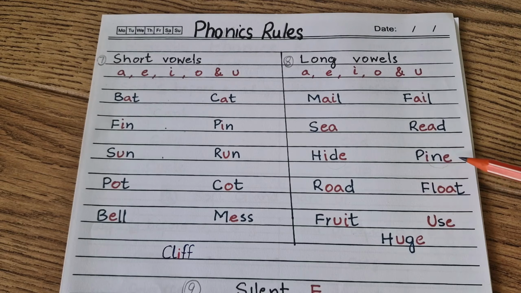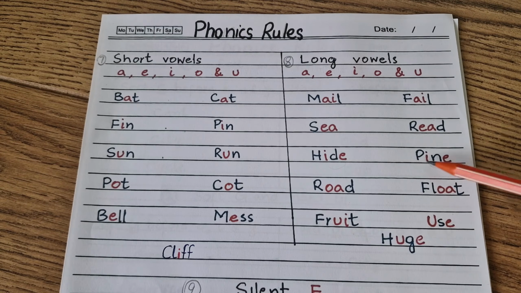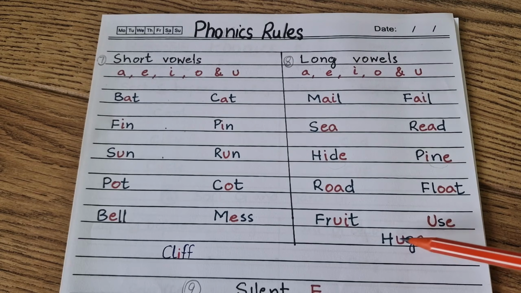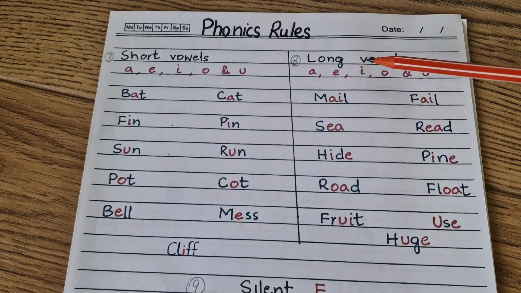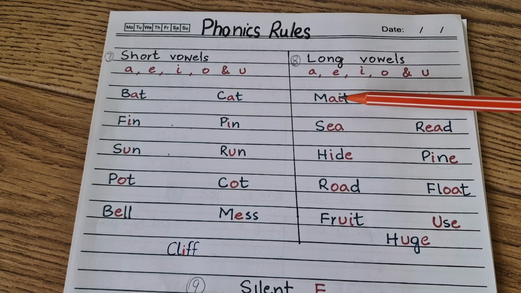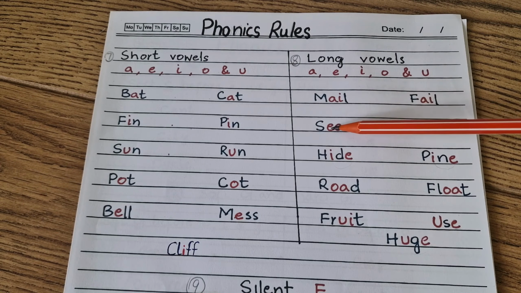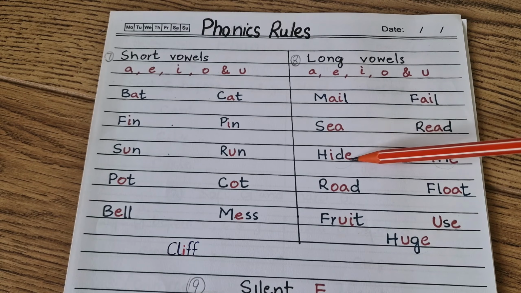In this word, this letter E is silent. And we are using the long vowel sound for the first vowel. Float. Use. Same here, we are using the long vowel sound for U and this E is silent. Huge. So always remember this rule says that if a word has two vowels, then the first vowel will say its name and the other vowel will be silent.